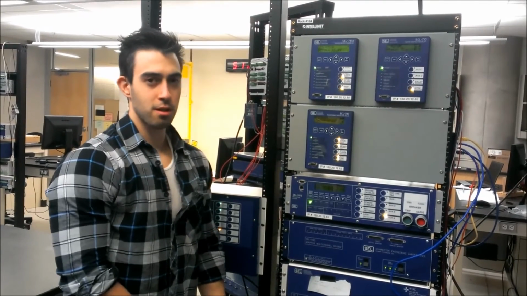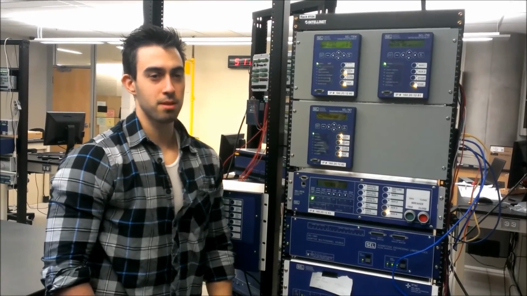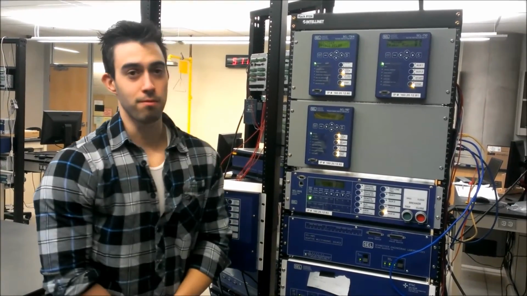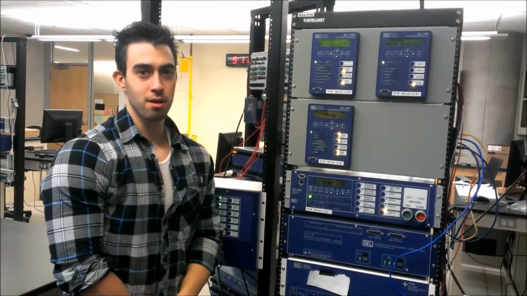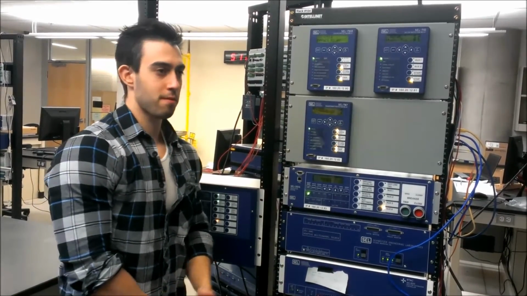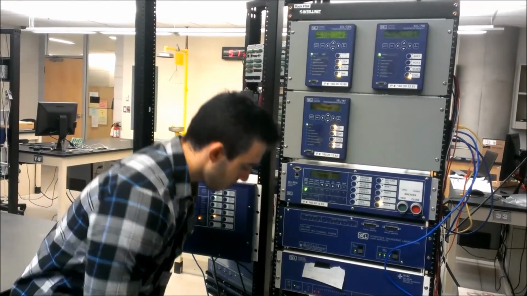Our physical setup is currently set up to inject 0.75 amps onto our 751 relay. At this amount of current, as previously stated, the 751 will trip in 5 seconds.